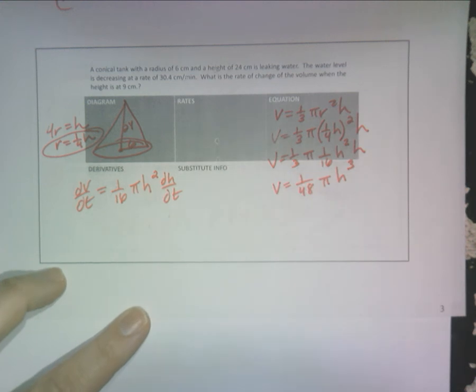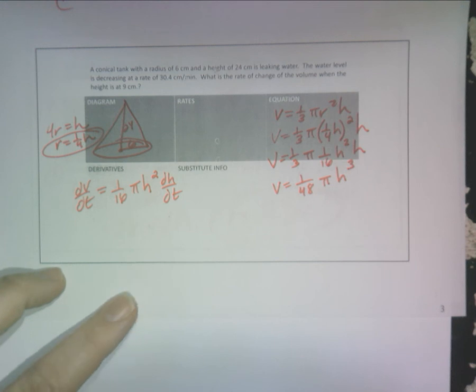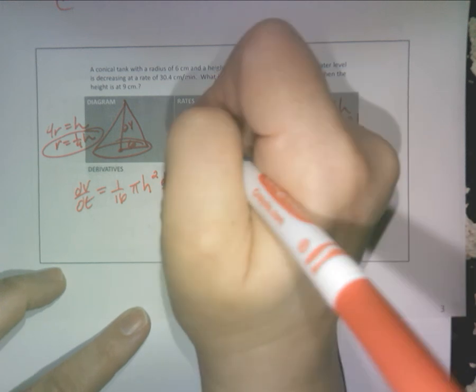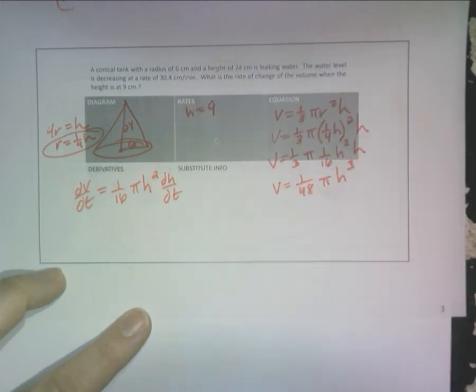Okay. You go back up here and tell me, you plug in what should be plugged in. Go back to the story and tell me what's what. h is 9. h is 9. Good job. We got that one.